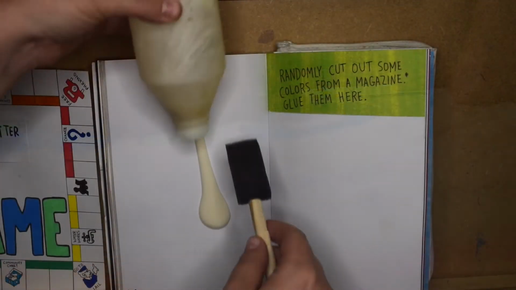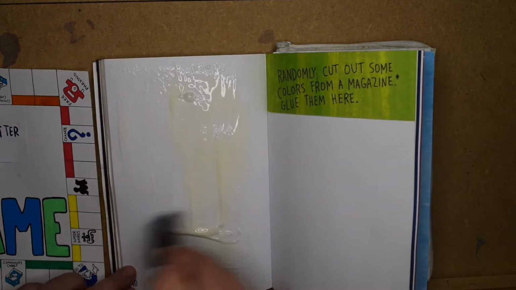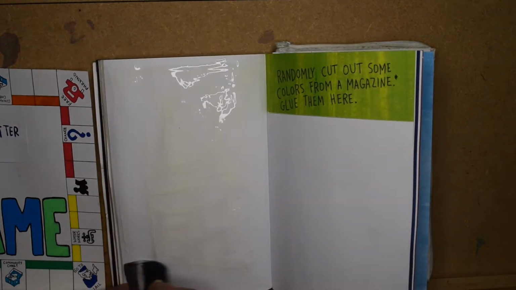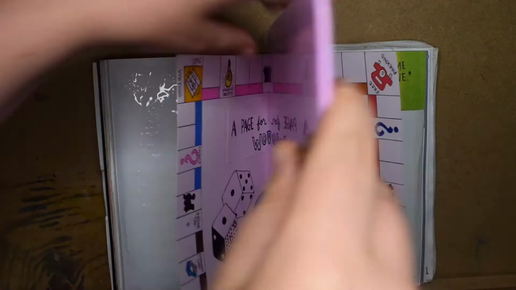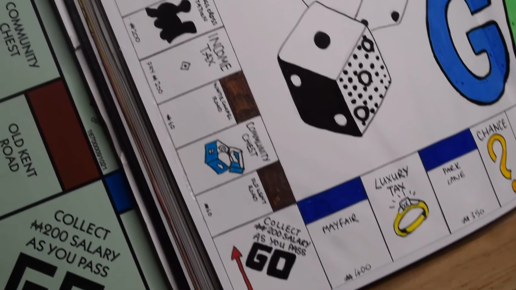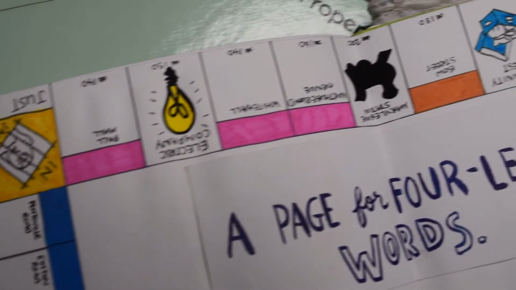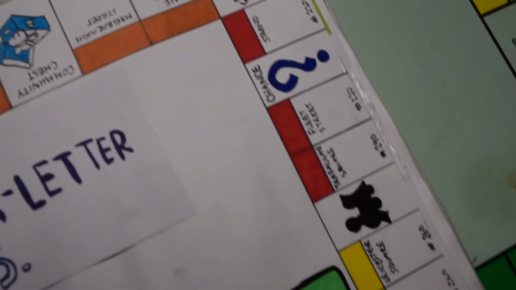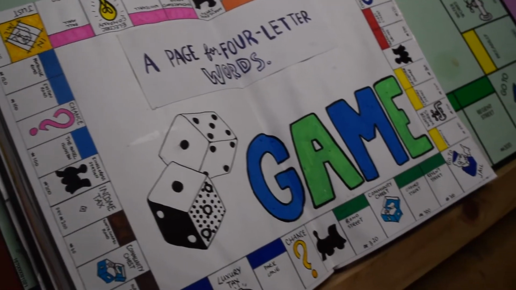And then I wrote the word game, because it's actually a place for 4-letter words, so I thought, you know, I need to write the word game, so I did that. And then finally onto gluing the page into the book. As usual, I use PVA glue to stick it in. It's nice and strong, and I am so pleased with the outcome. I think it looks wicked.